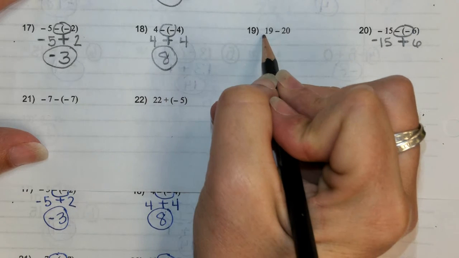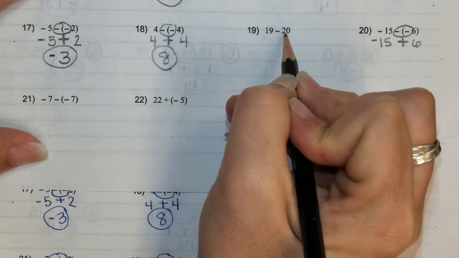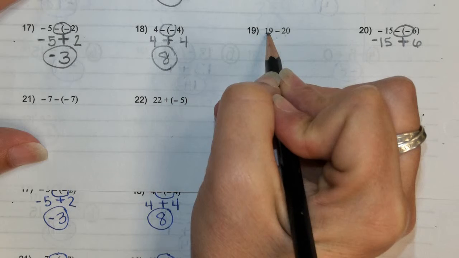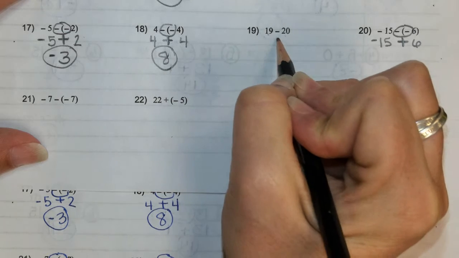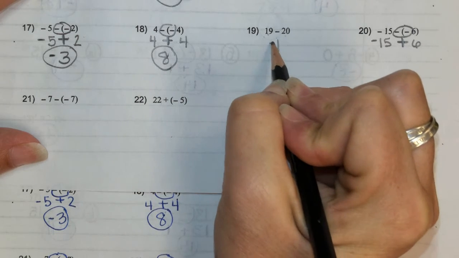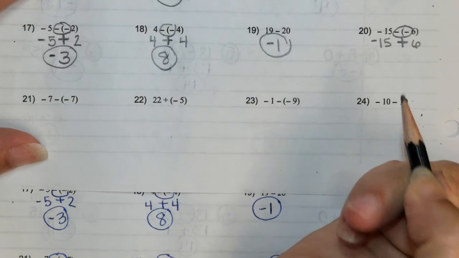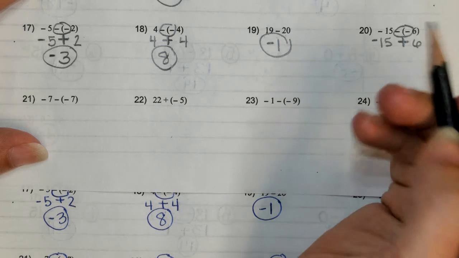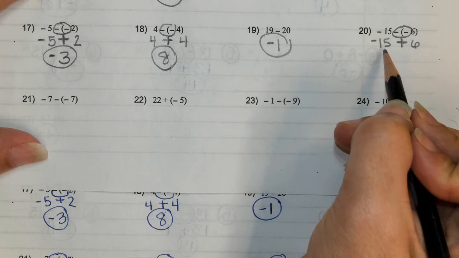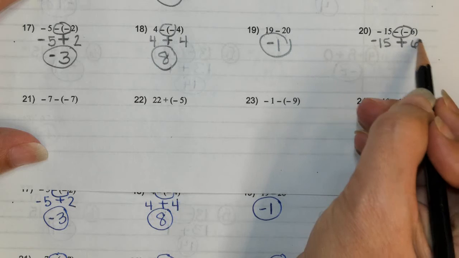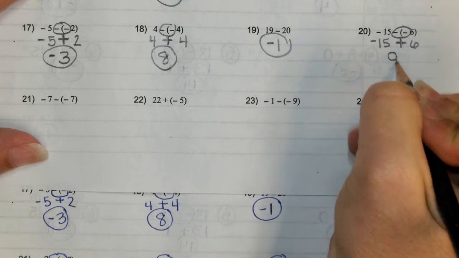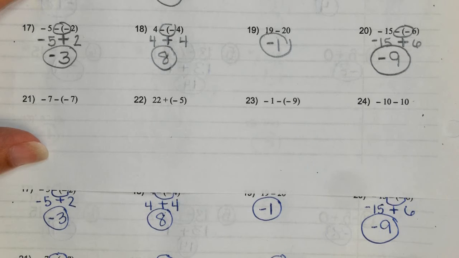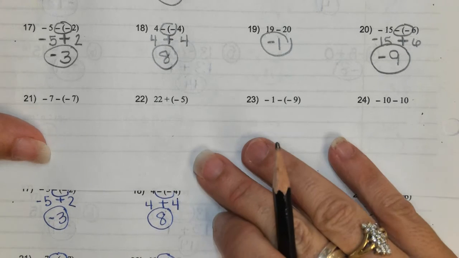Okay. 19's positive. 20 is negative. So it'd be -1. So we gotta subtract. 20 minus 19's 1. Keep the sign of the larger number. -1. Technically you're subtracting 19 from 20. Okay, different signs. Subtract. Keep the sign of the larger number. Do you have an answer for number 12? Okay, guys, I'm getting there.